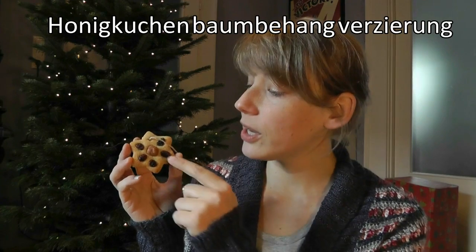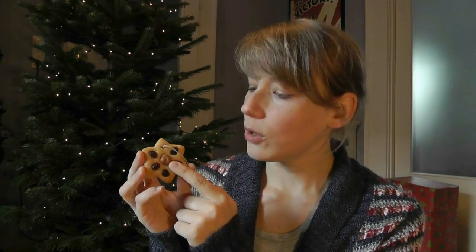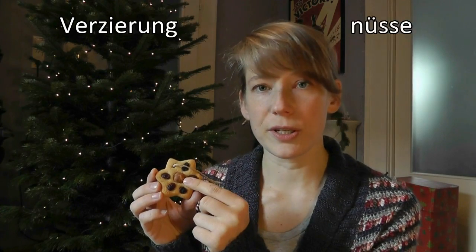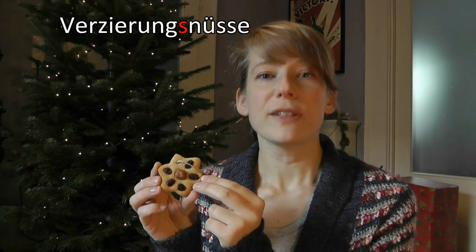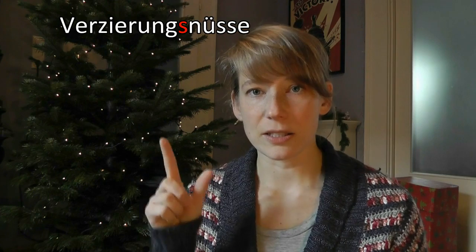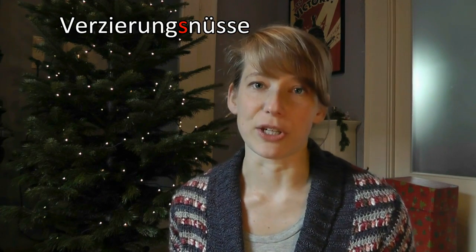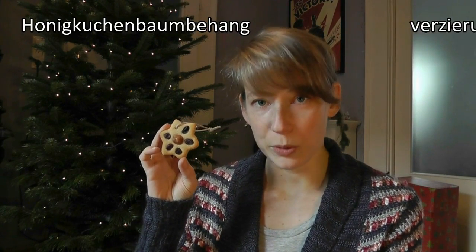For the decoration, I also used nuts. Now obviously only the prettiest nuts I had, so that would make them the decoration nuts, decoration Verzierung, nuts, Nüsse, so it makes them the Verzierungsnüsse. The S that just appeared out of thin air is one of those derivational morphemes I just mentioned. So the whole thing would be called Honigkuchen Baumbehang Verzierungsnüsse.